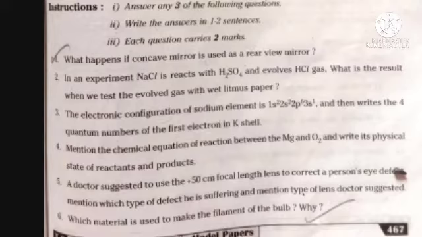These 6 questions are section 1 questions. You can write any 3 questions. Each question carries 2 marks. Write 2 to 3 sentences.